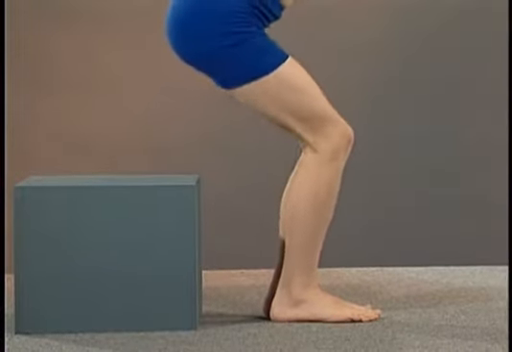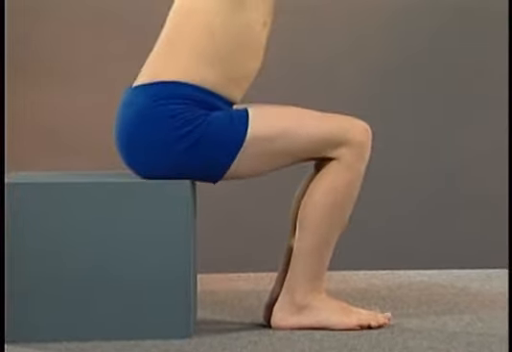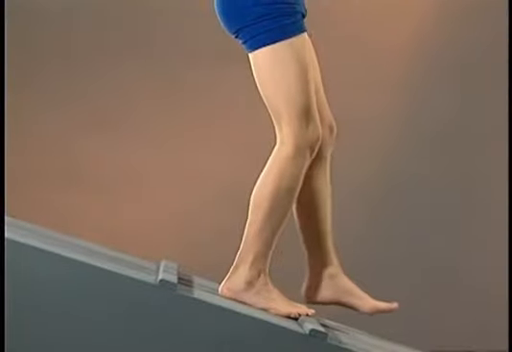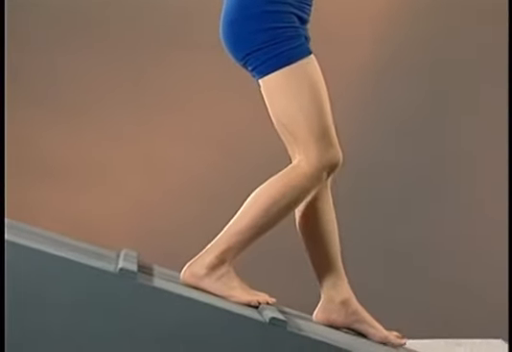In addition to these actions, when quadriceps and its partner, gluteus maximus, act in balance with the force of gravity, they control our rate of descent as we sit down. And also when we walk downhill.